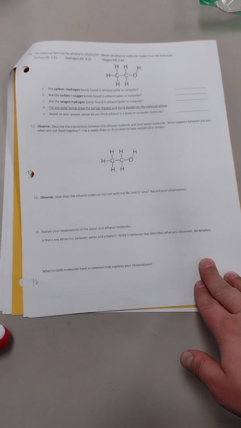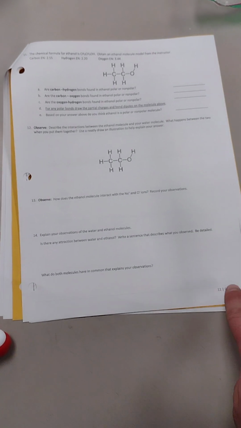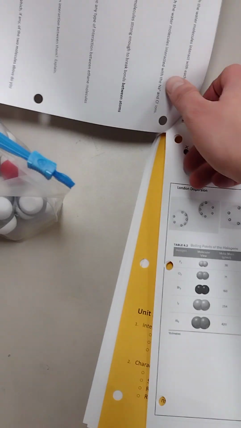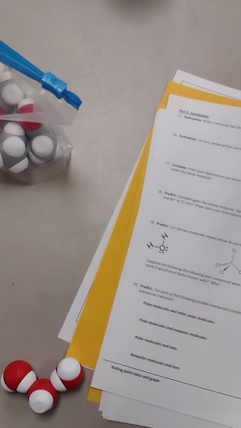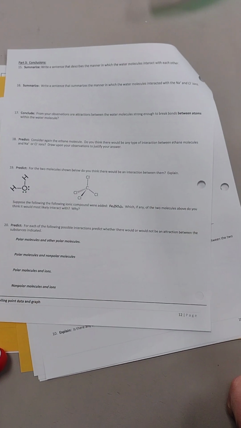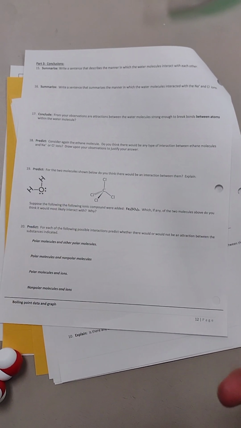Your goal today for this Friday and or Monday is to finish through page 11. If you're my B-Day class, you have more time, so your goal is to finish through page 12. Page 12 just summarizes what you should have learned from the activity today.